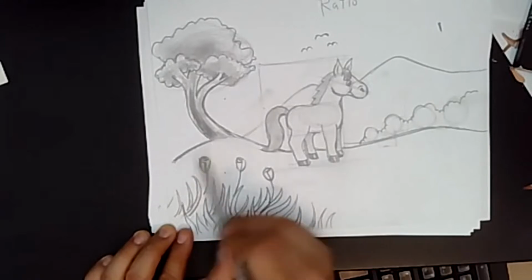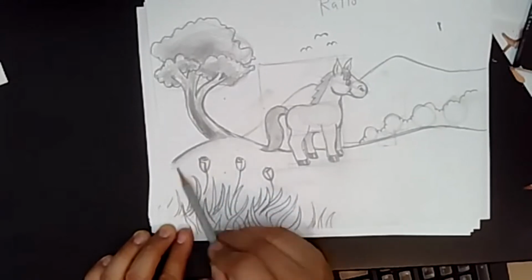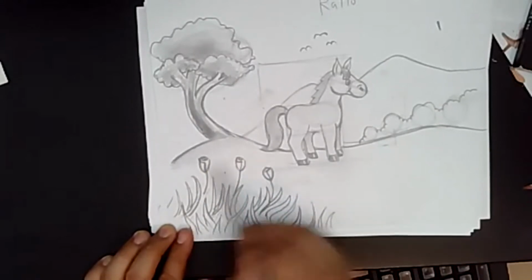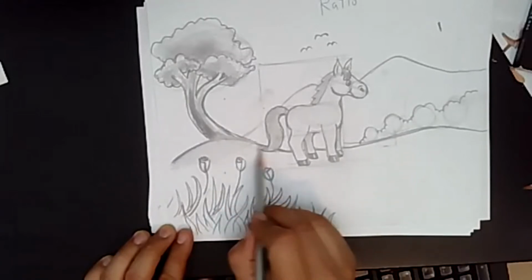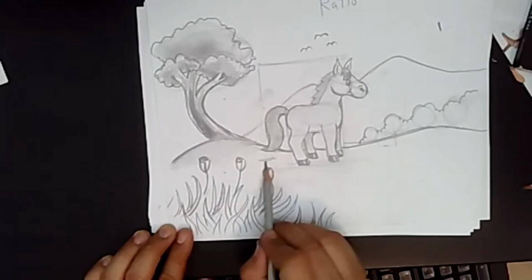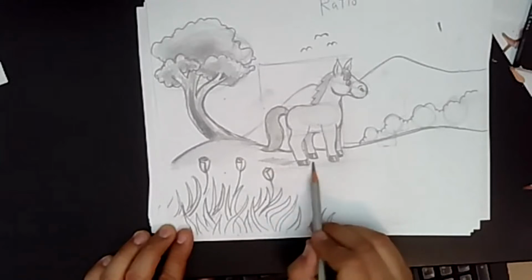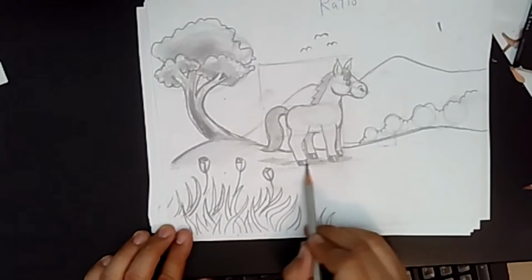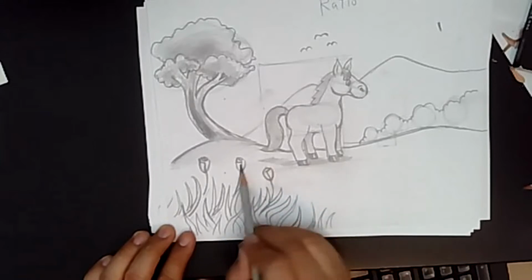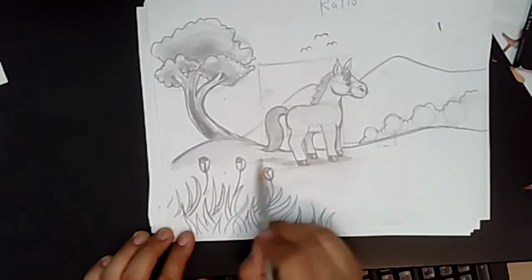There we go. I'm going to go ahead and shade my hill. I'm going to go left to right, and add actually a little bit of a shadow under my horse, of course. Make it look like it's standing there solid. Just made a scene.